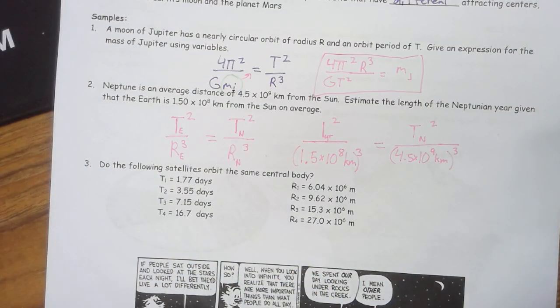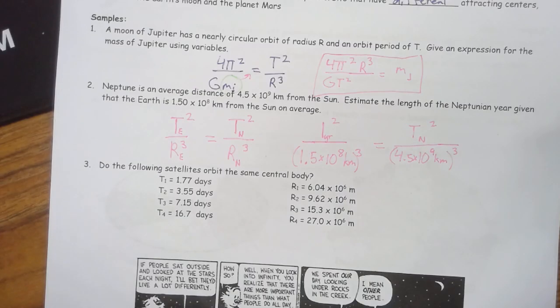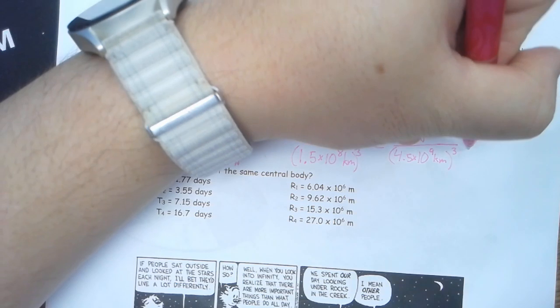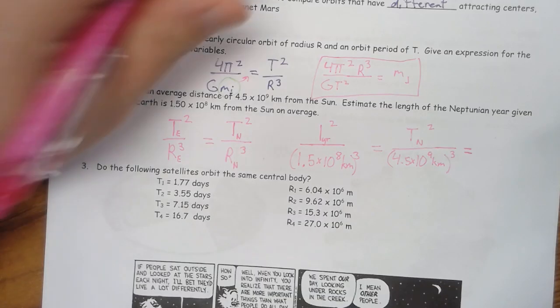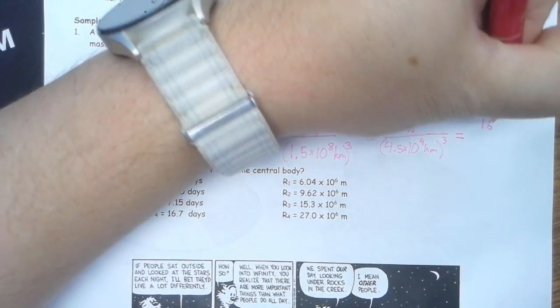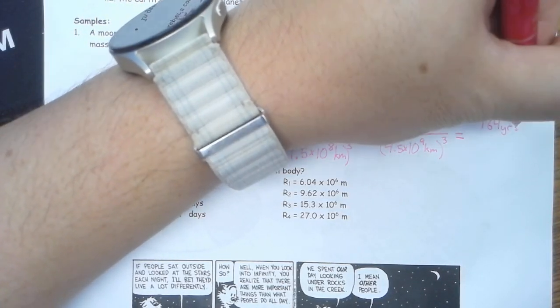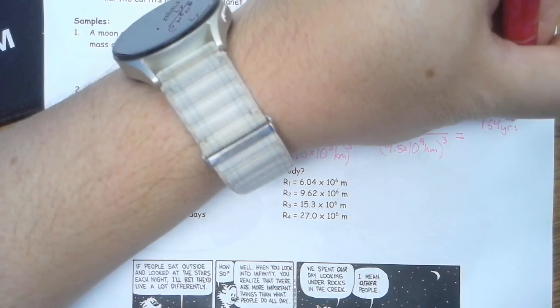Okay. Same thing with the year. If you did 365 days, your answer will be in Earth days. But now your answer is in Earth years. Or else we should have done seconds technically. Honestly, I've been doing it in days up until now, so I don't actually know what it is in years. It's got to be over 100. Less than 200, I think. 164? 164 years. 164 Earth years.